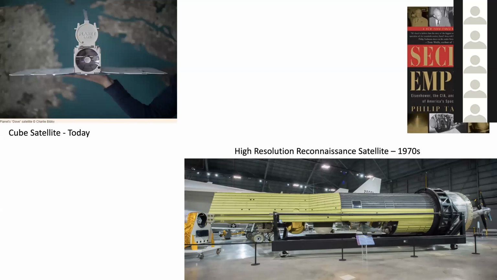It's a few pounds, and it has really high resolution imagery. I think Planet put up 16 of these cube satellites, so it's going over Earth numerous times. Overall it's about once a day that it goes over every point on Earth.